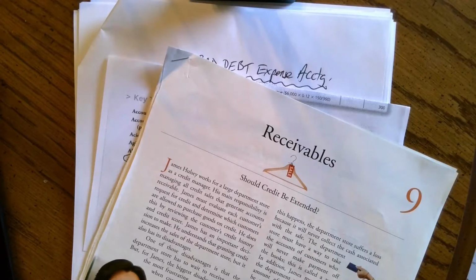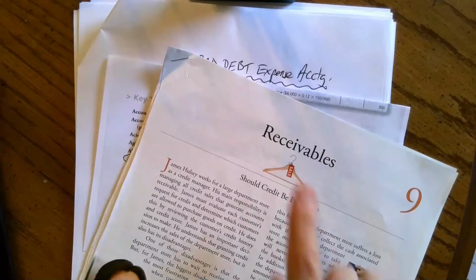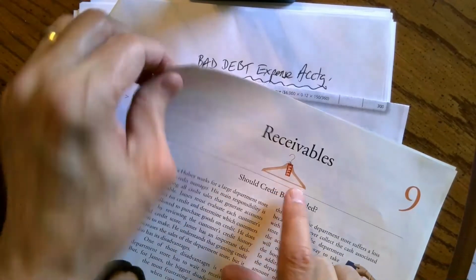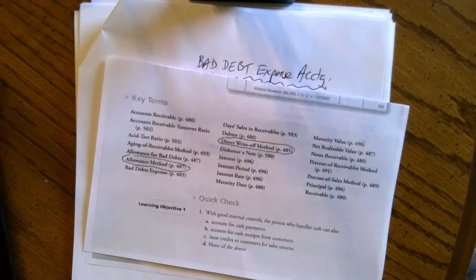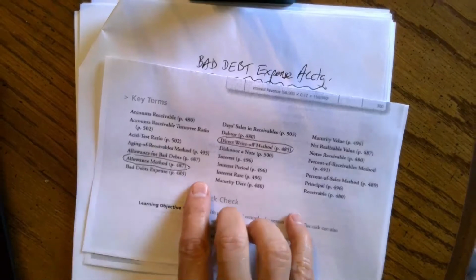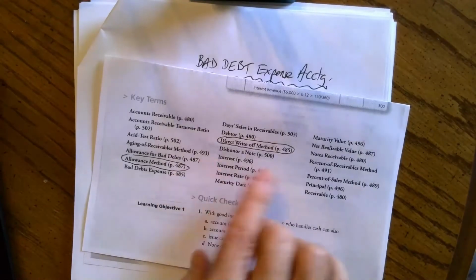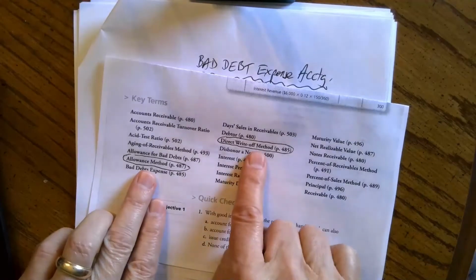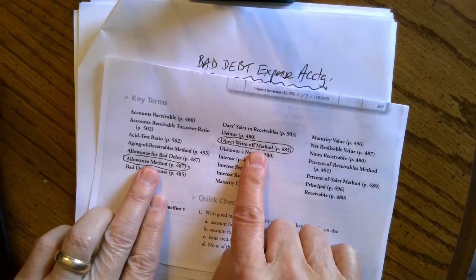This talk continues a topic in Chapter 9, receivables, accounting for receivables, their valuation. The key terms in your chapter, and by the way, I'm using a textbook that's not your current edition, so the page numbers won't line up, but there were two methods talked about in your textbook, the direct write-off method and the allowance method.